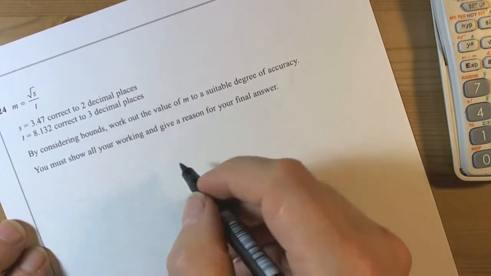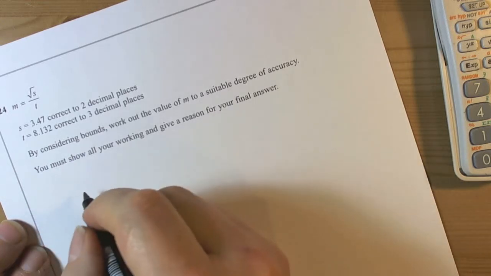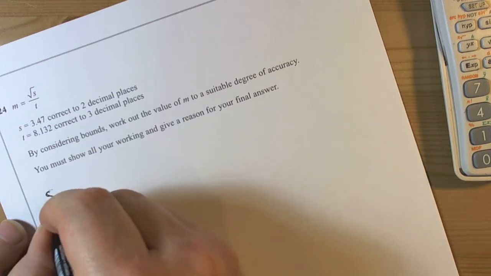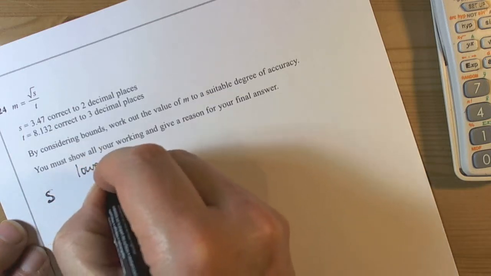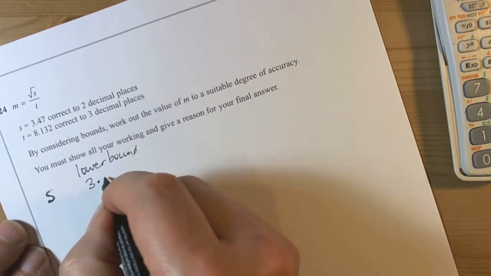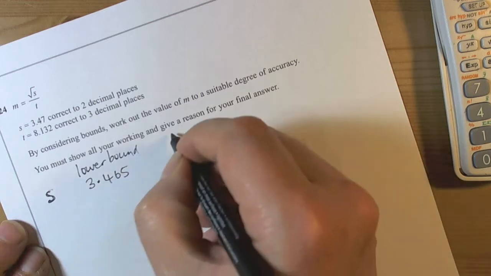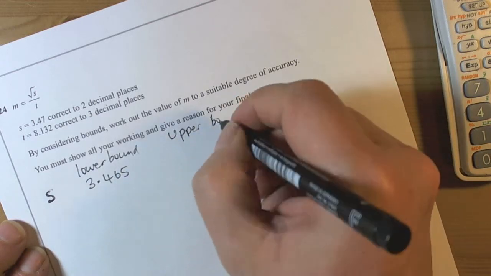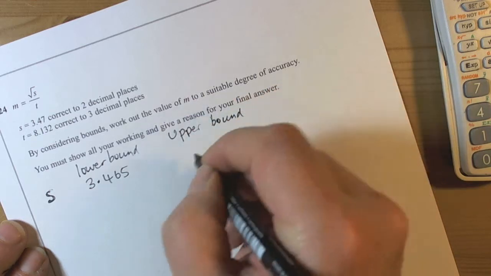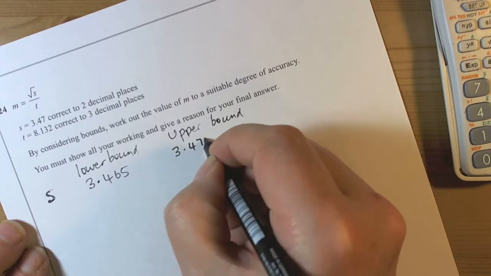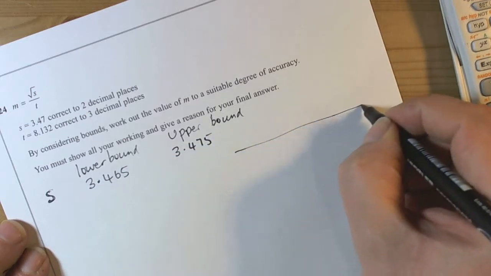So we're dealing with upper bounds and lower bounds. Therefore, we should be working out straight away what is the upper bound and lower bound for each of the values we've been given. So for S, the lower bound is going to be 3.465, and the upper bound, again, it's a start question, so we should be really clear with our workings out, so the upper bound is going to be 3.475.